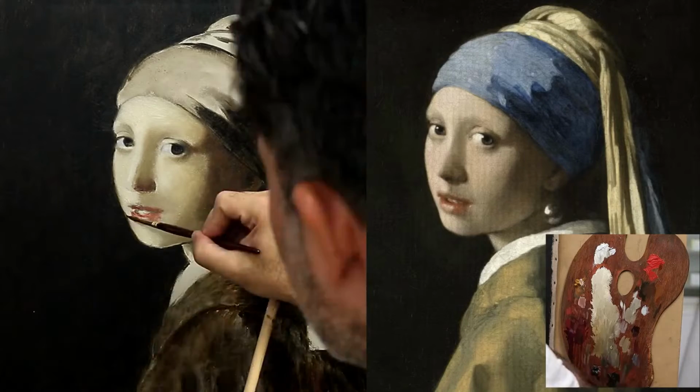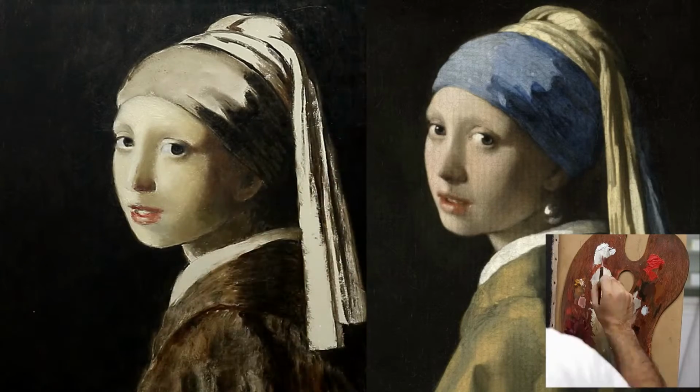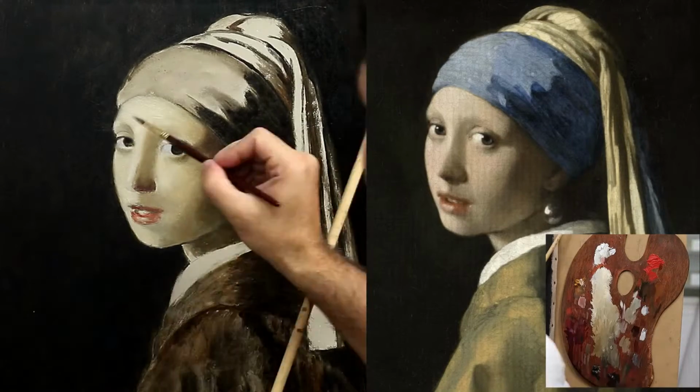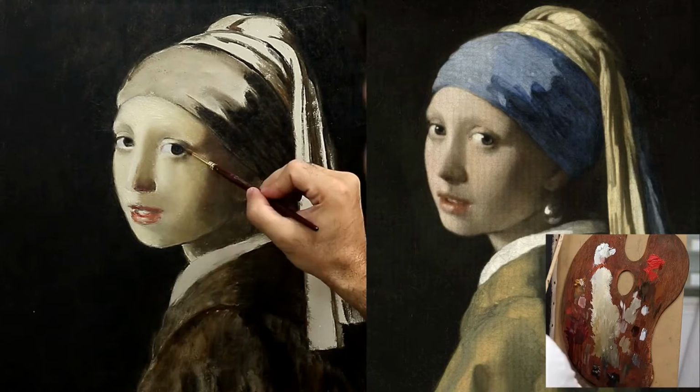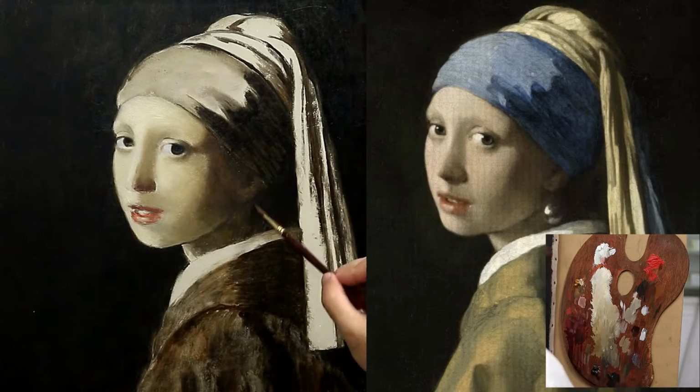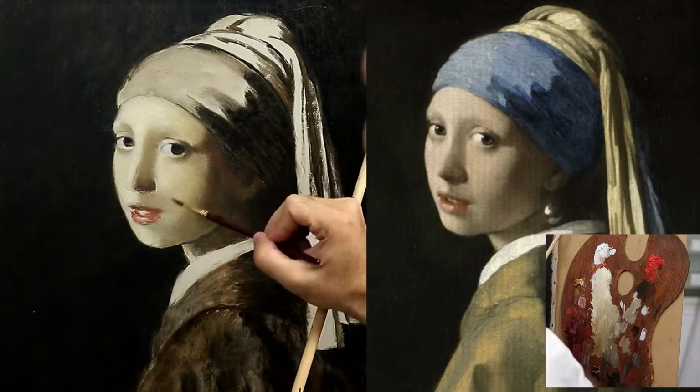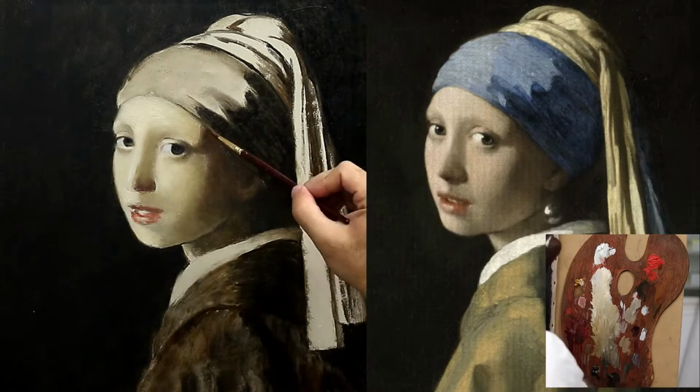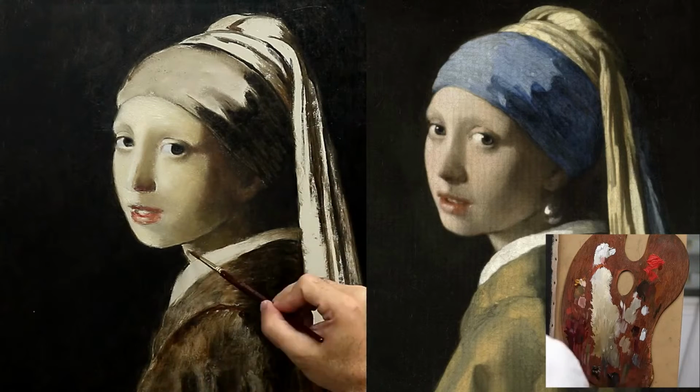So the lips, I've decided to go ahead and just apply with color. So I'm using vermilion, red lake, just in the first layers. Maybe he used an underpainting in the yellow ochre, black, but I decided to just go ahead and explore the color there.